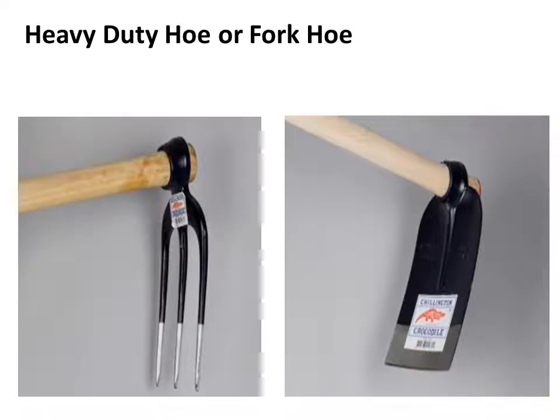In this slide you can see two different types of hoe. Hoe is basically called a spade. It is used to dig the soil for preparation of the soil to sow seeds or put in seedlings.